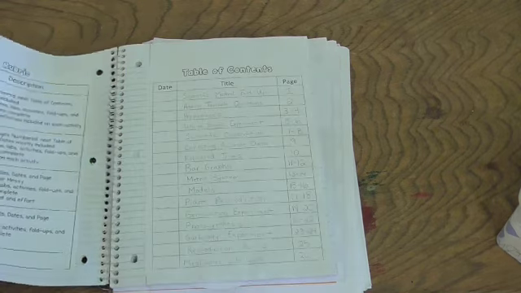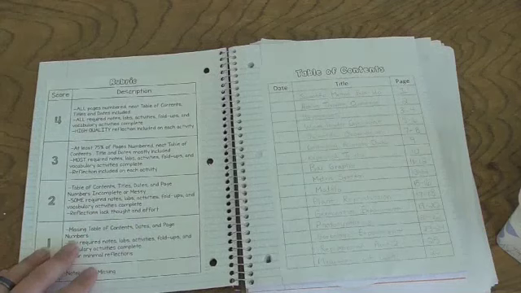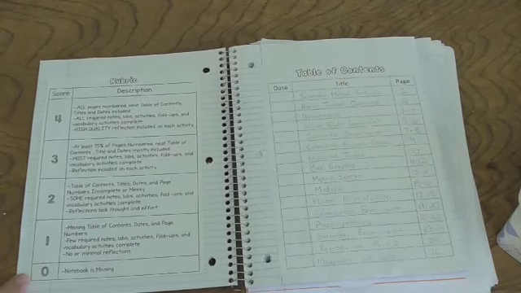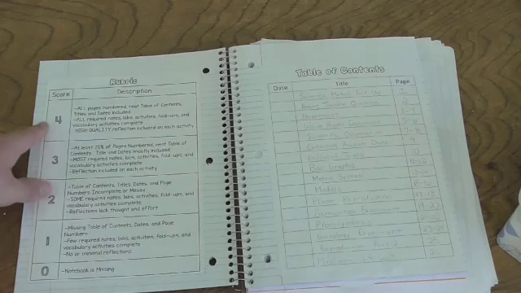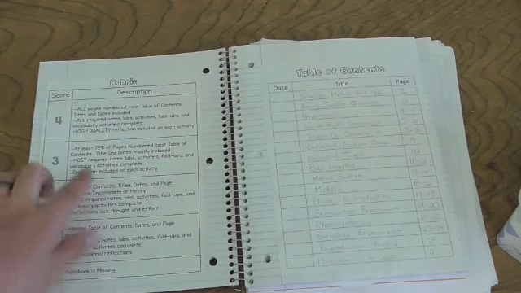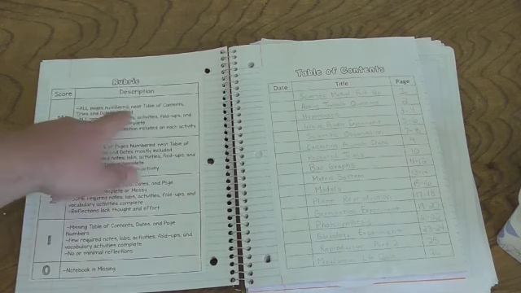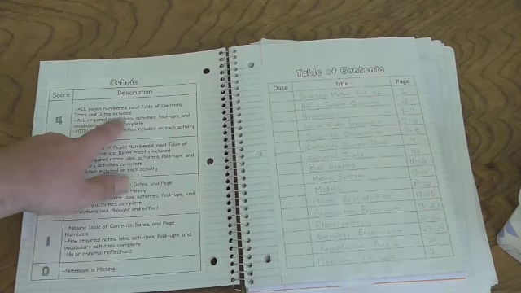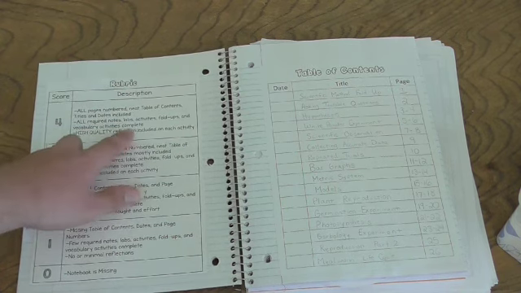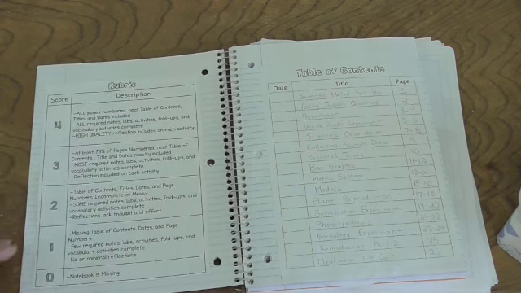Now, as you open up, you'll notice that the science notebook has a rubric. This is the rubric that we should follow, which we introduced in class today, when we're doing science notes. Over here, it says all pages need to be numbered, neat table of contents, titles, and dates included, all required notes, labs, activities, foldables, and vocabulary activities complete. This is just describing the point value.